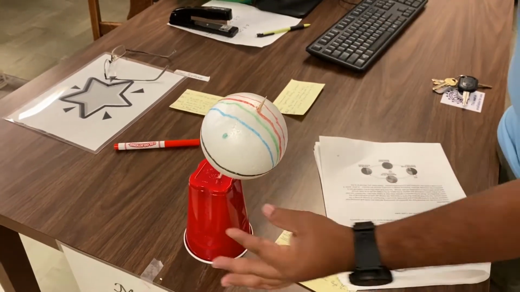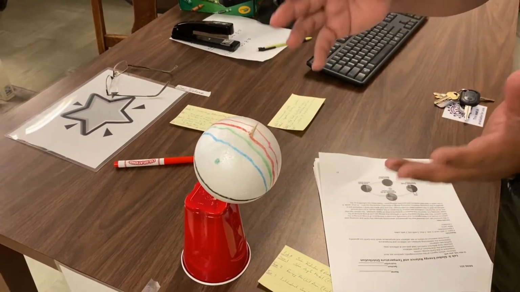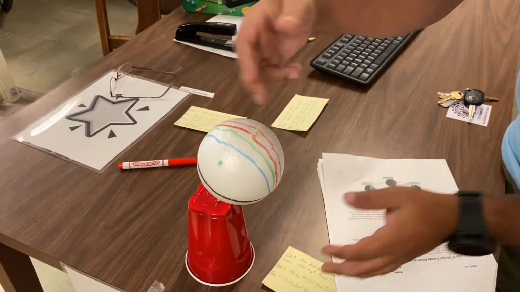Okay, so that's the model you need to understand, how the solar radiation changes throughout the year.